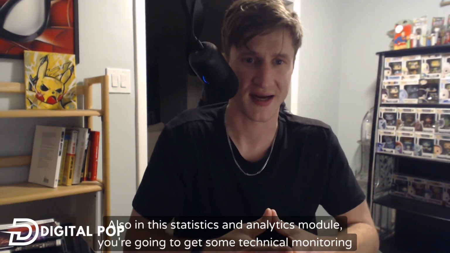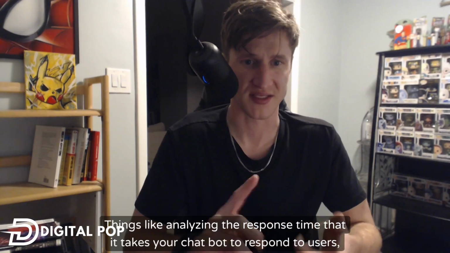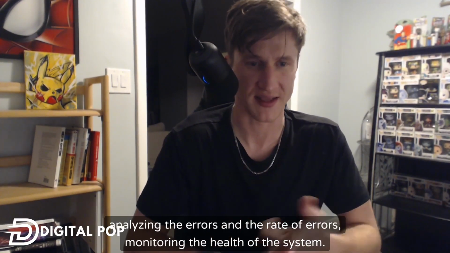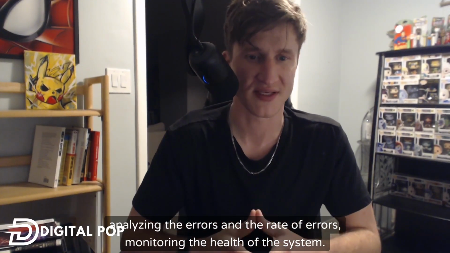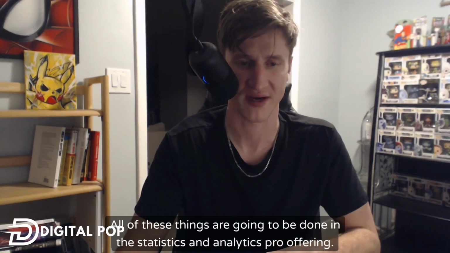And again, this is where you're actually going to get the information about how your users are interacting with your chatbot. Also in this statistics and analytics module, you're going to get some technical monitoring and performance for the system. Things like analyzing the response time that it takes your chatbot to respond to users, analyzing the errors and the rate of errors, monitoring the health of the system. All of these things are going to be done in the Statistics and Analytics Pro offering.